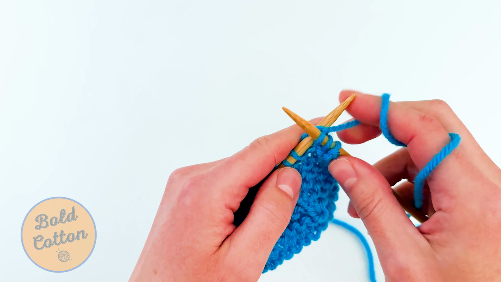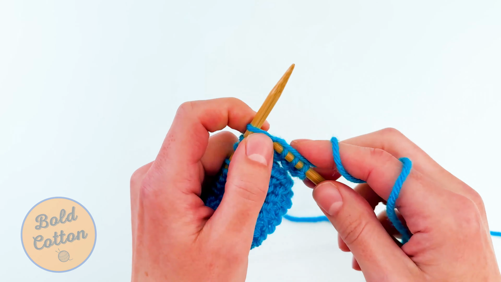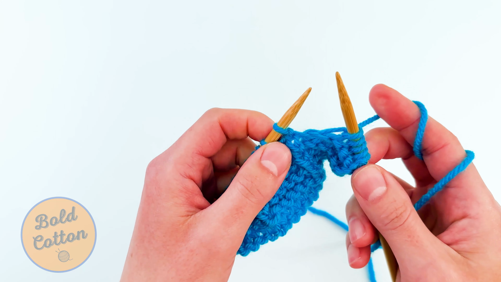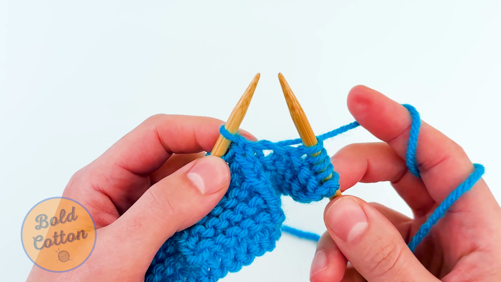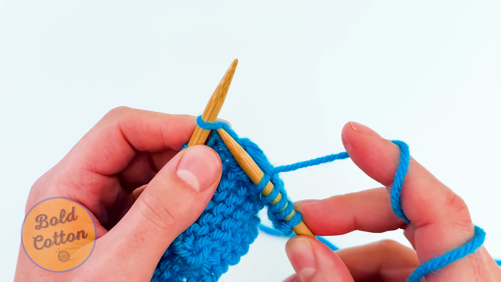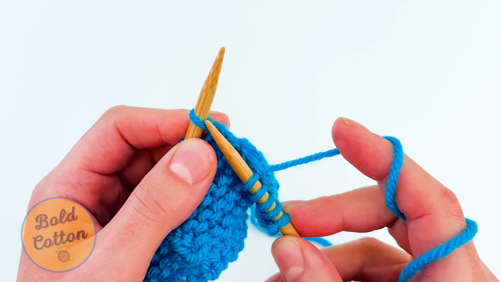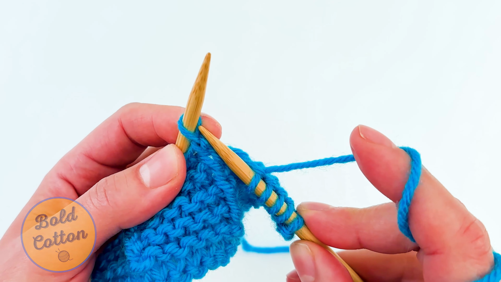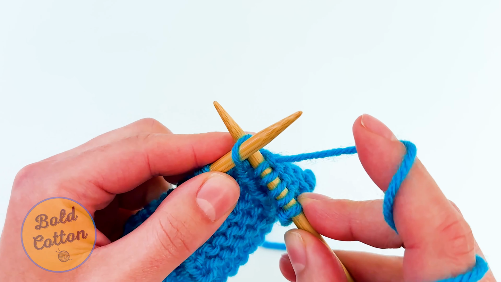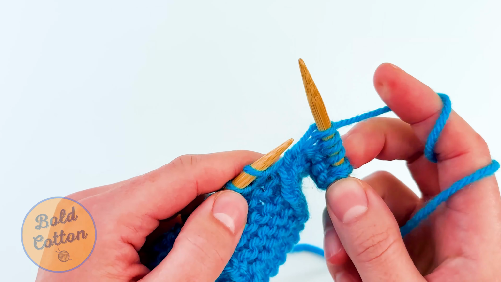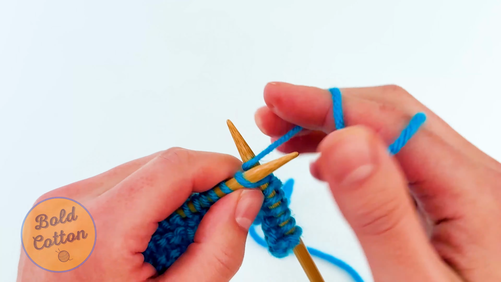So knit up to the spot where you want to twist your stitch, and what you want to do on a knit stitch is to insert your needle, instead of through this front leg, you want to knit through the back loop, and that is back here. So stick your needle in and knit it just like normal.